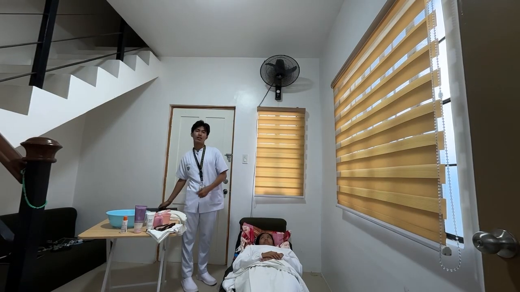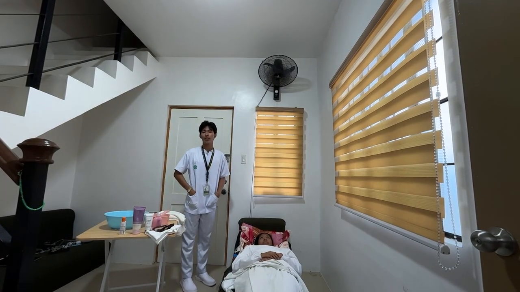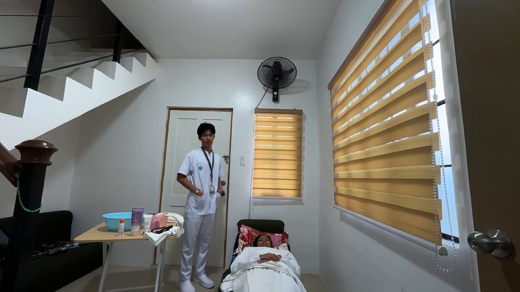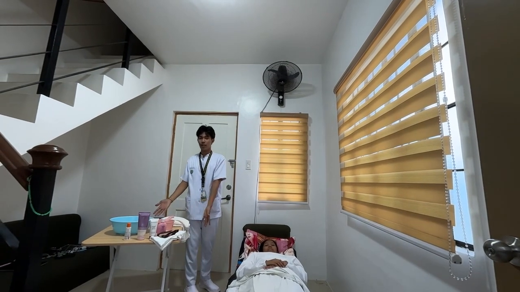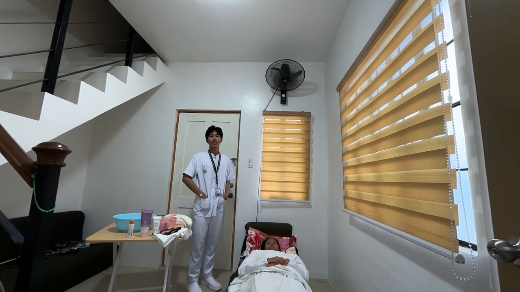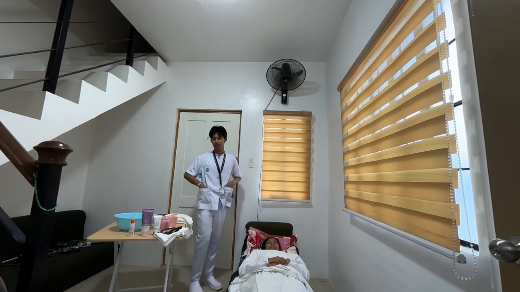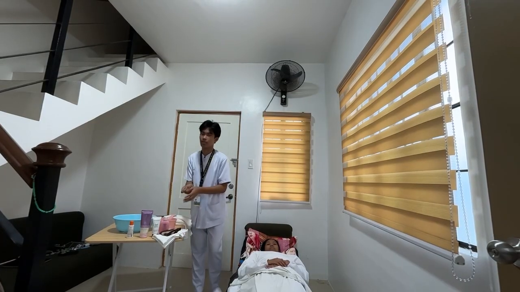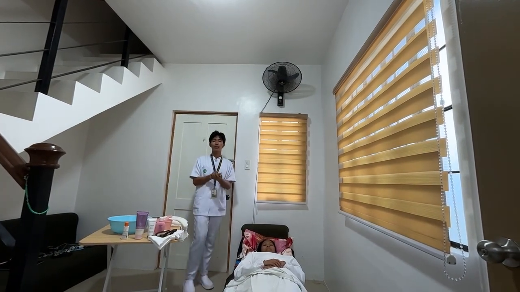Okay, next is prepare all the necessary equipment to maintain convenience and organize the procedure. So here's the equipment already prepared. And then next is perform hand hygiene to prevent transmission of microorganisms. And then next is identify the client.